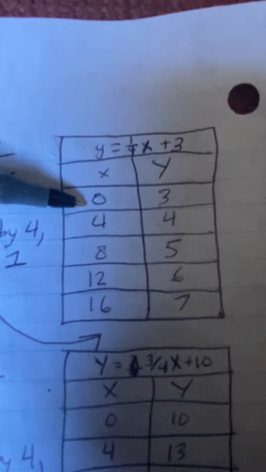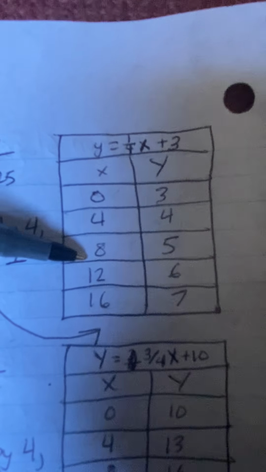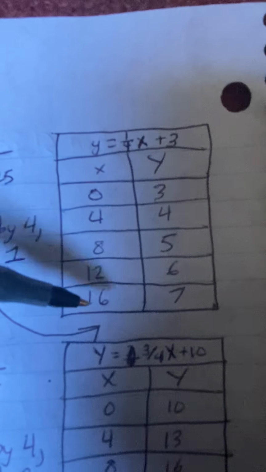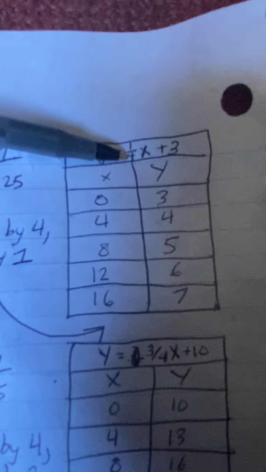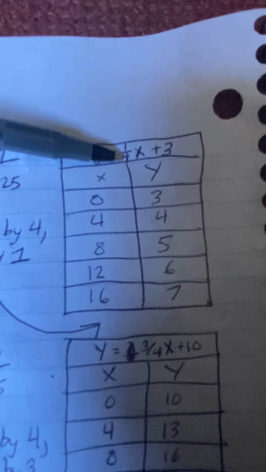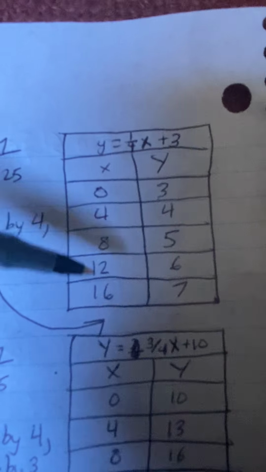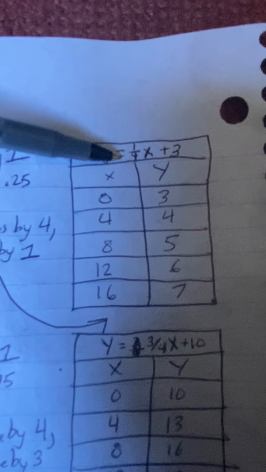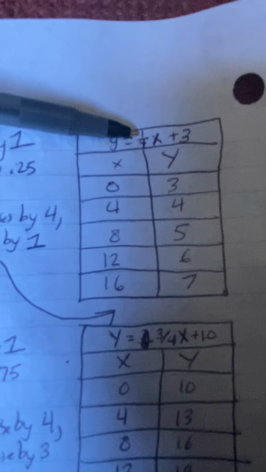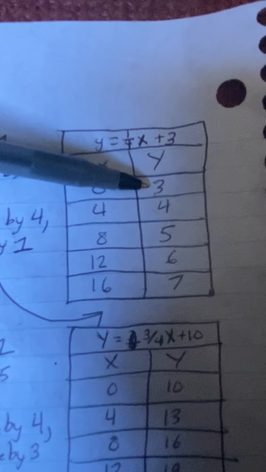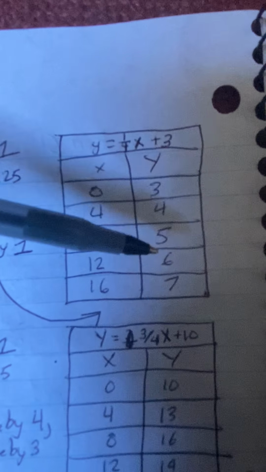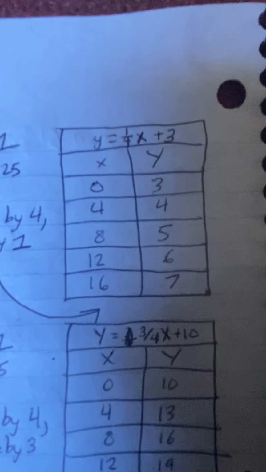Now, I want you to use these inputs, 0, 4, 8, 12, 16, because the 4 is in the denominator, so our inputs are increasing by 4. But we have a 1 up here, so what's our output increasing by? It's increasing by 1: 3, 4, 5, 6, 7. Okay?